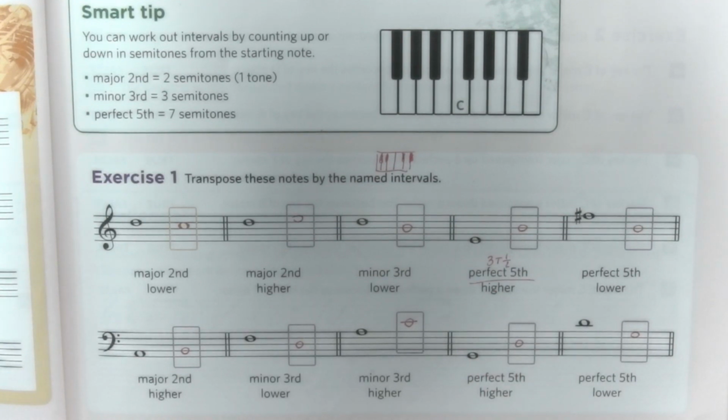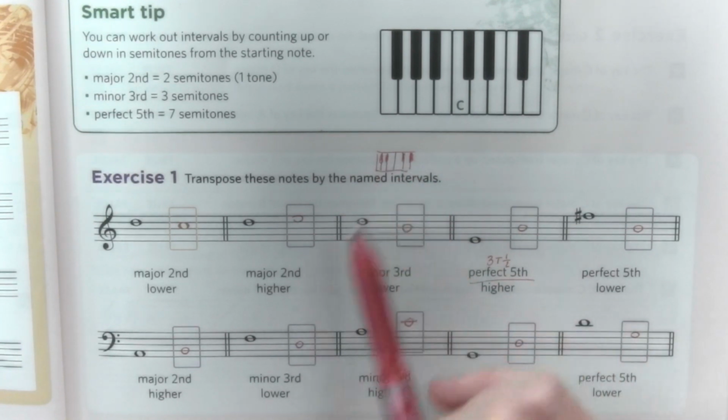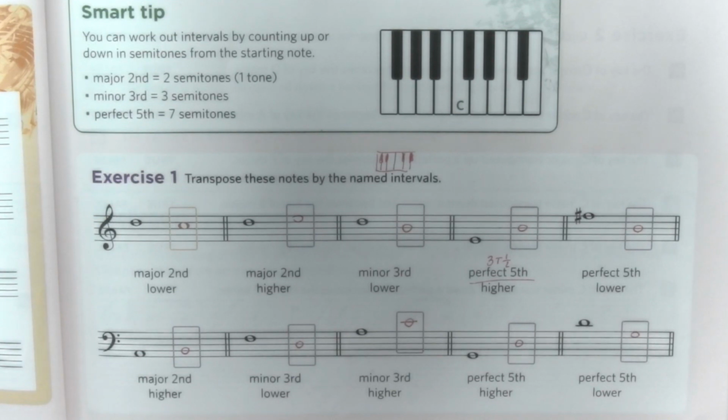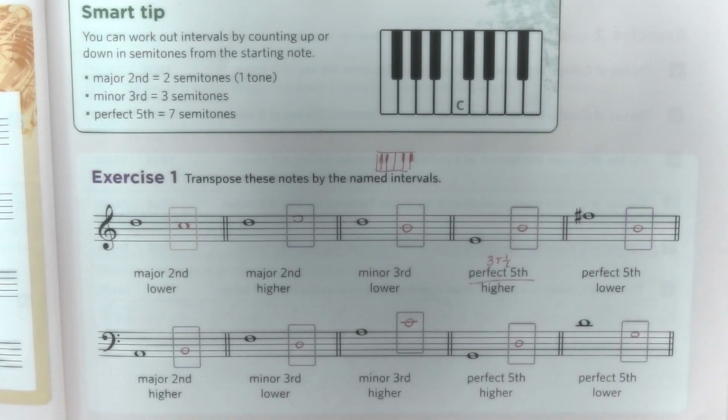Is it all clear? Is it better? During the exams, you can write your own keyboard, and that helps a lot. If you do that, it helps you visualize and it helps you counting the steps. So I would recommend drawing that. Let's move on to exercise 2 now.